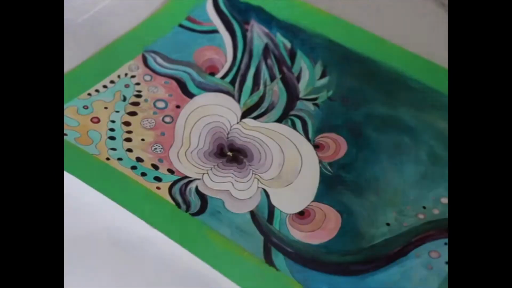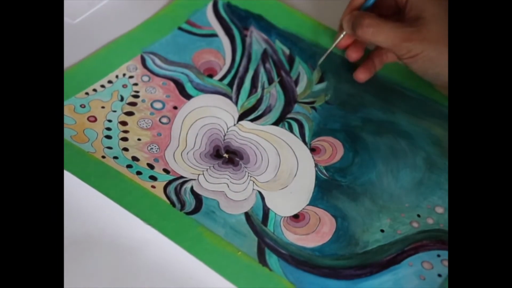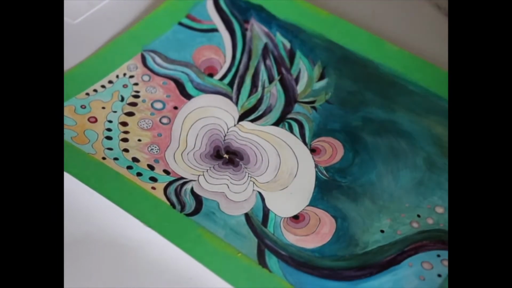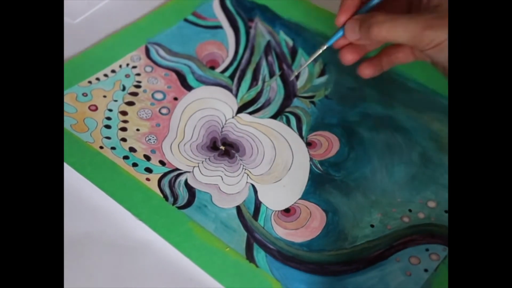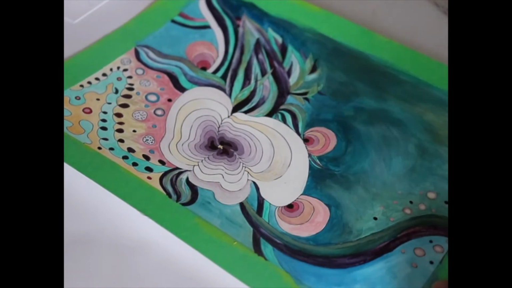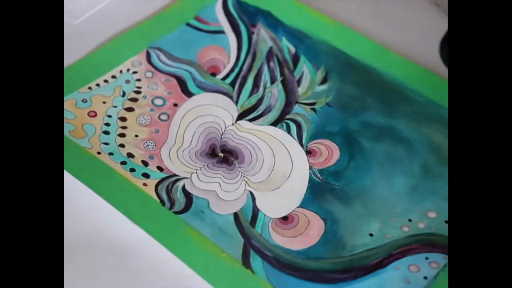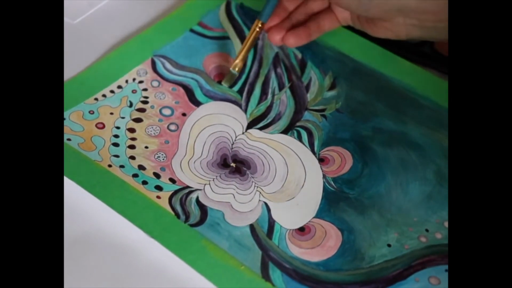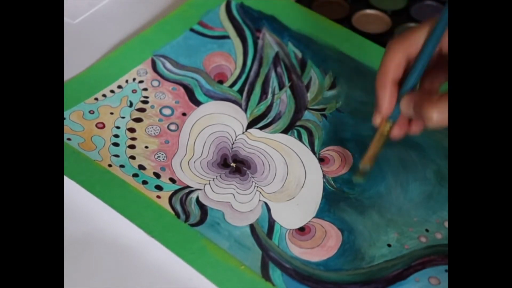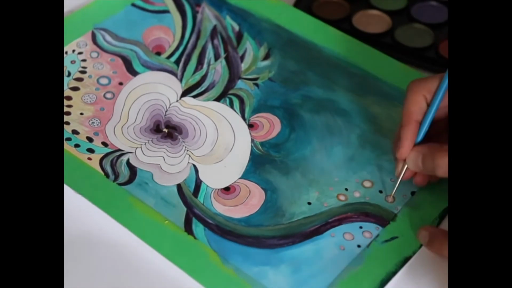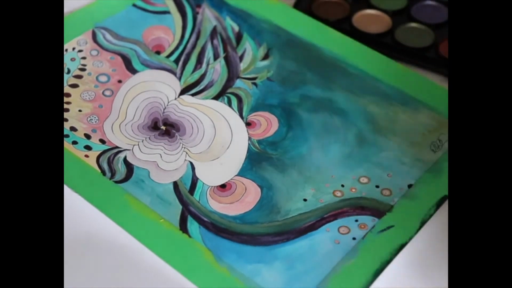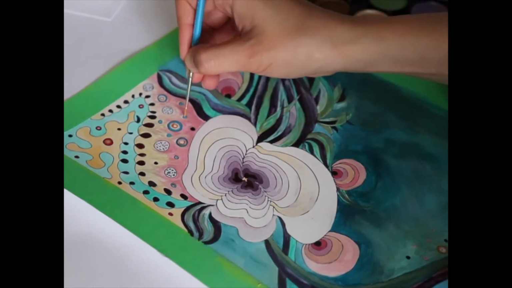Alright, so yes, I'm going back with some warmer green on top of these leaf looking objects. And now I'm going back with my shimmering watercolors again. You know that I love using them. And so for the tiny details, to add some more element of surprise, I'm just adding some tiny bit of gold here and there.